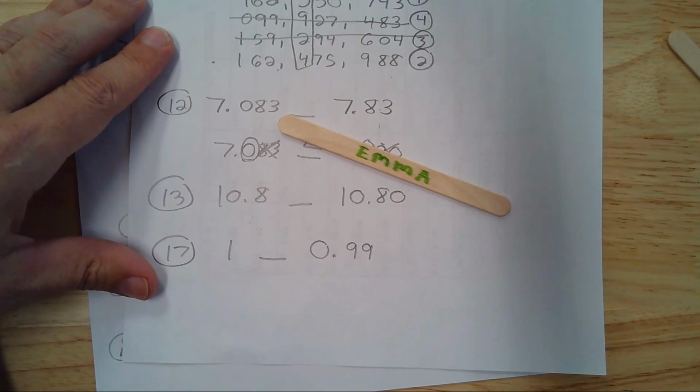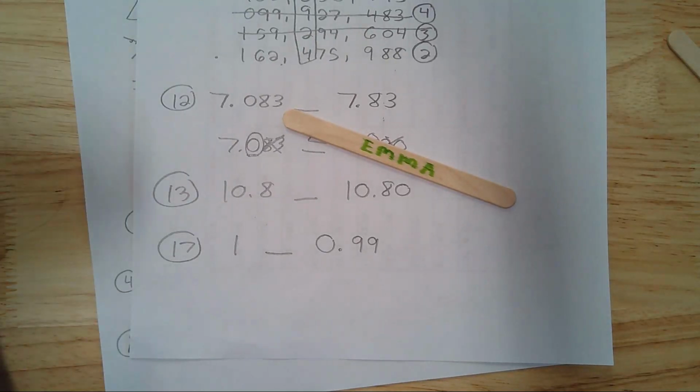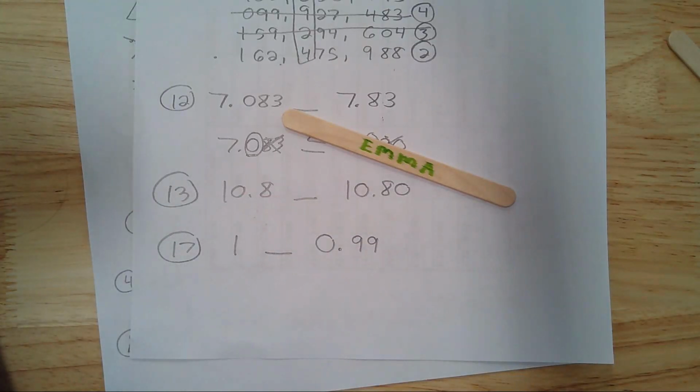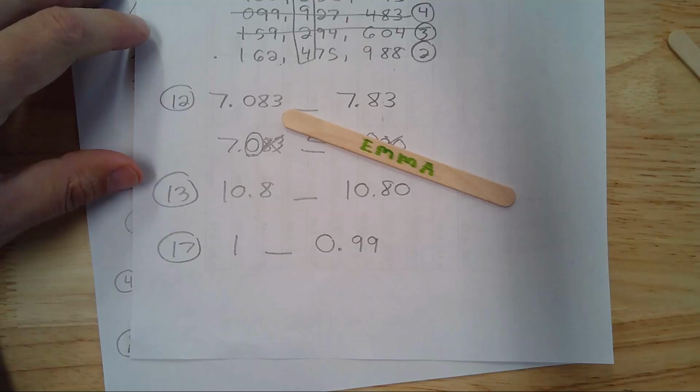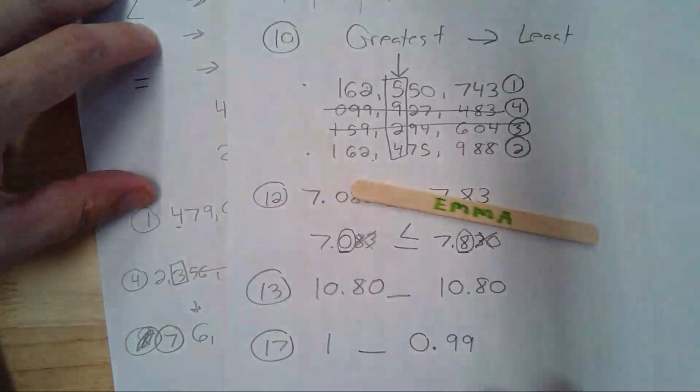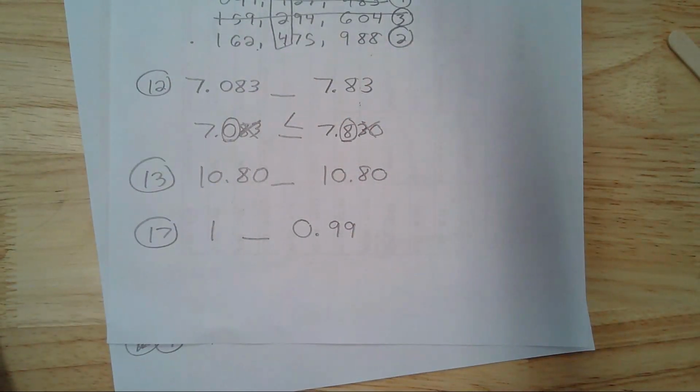So the first thing I would do is write them with the same number of decimal spots. So which one of these do I need to add a decimal spot to? Right. And how can I add a decimal spot over there? I can just add a 0. There we go. Now they're both written with the same number of decimal spots. So what are you thinking? Greater than, less than, equal? Greater than. Why? Not equal. Equal. Why is that? Because they're both the same.